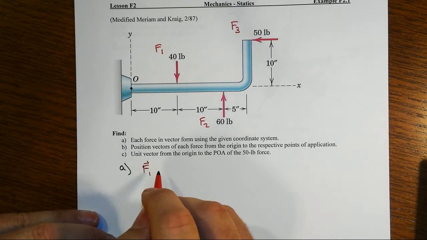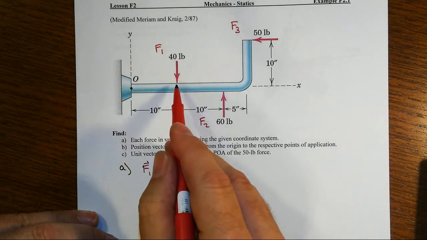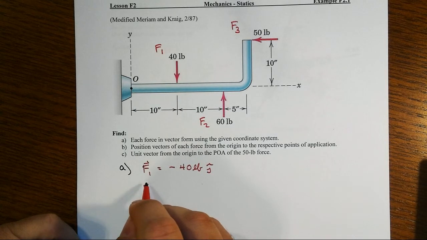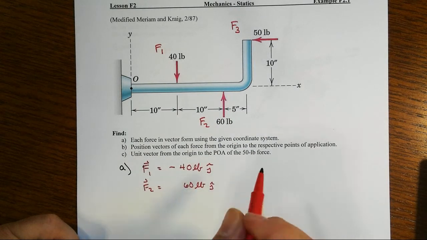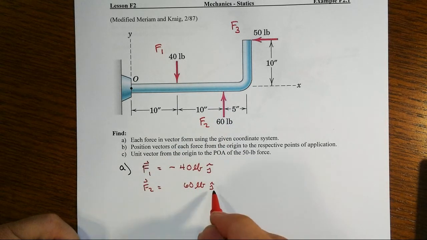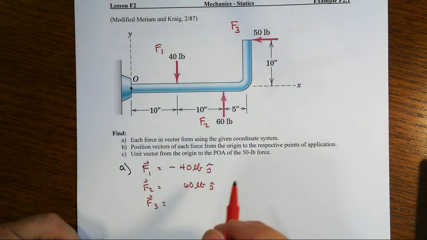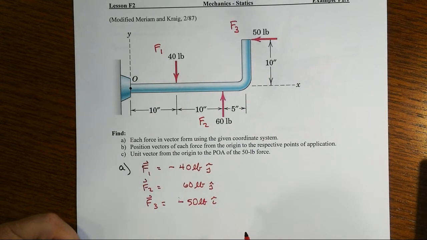F1 is directly in the y-axis, and so it's got 40 pounds J, but it is going downwards, so that's negative in our coordinate system. So minus 40 pounds J. Second force is acting entirely upwards, so we don't have to find any x and y components because it's easy. The y component is entirely 60 pounds. It's going upwards, same direction as J, so positive. And then the last one, F3, this one's entirely horizontal, so that's 50 pounds I, but it's in the opposite direction of the positive, so it's a negative 50 pounds. That's all there is to it in that particular one.